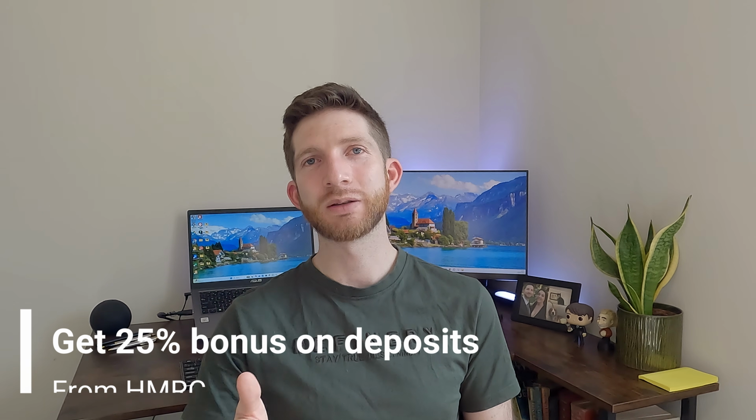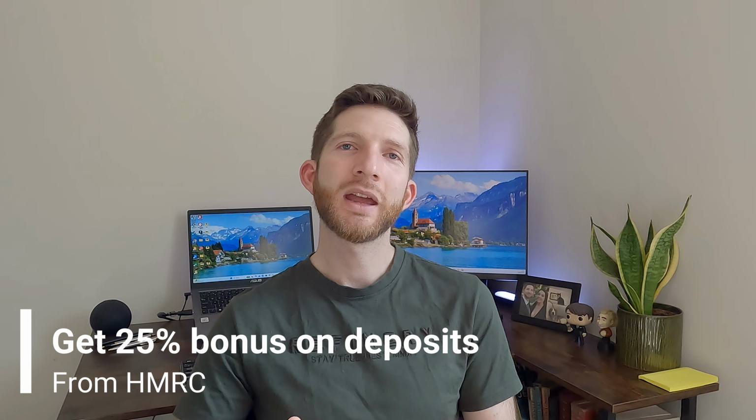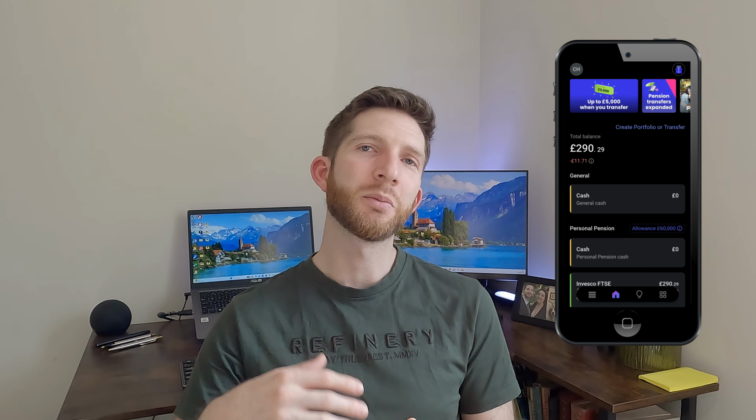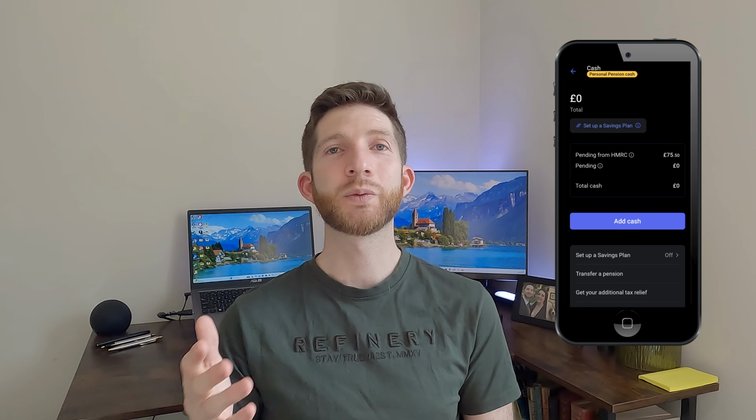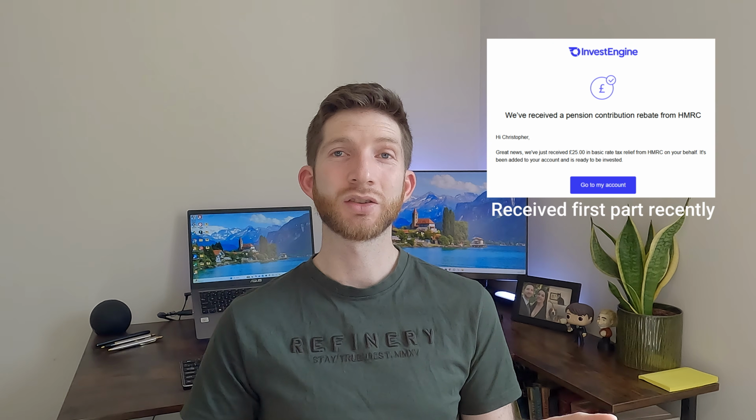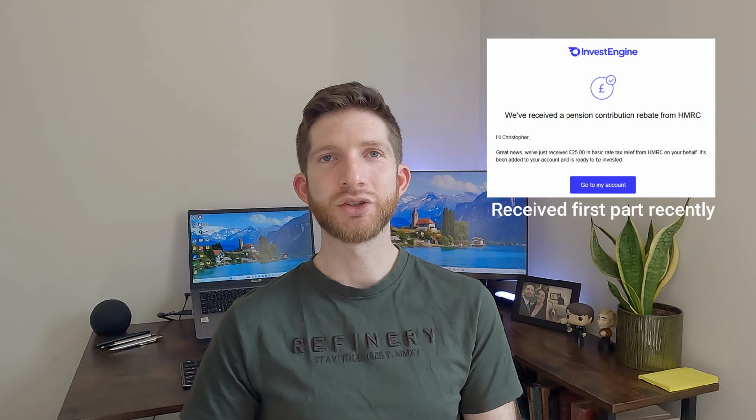And the best part is you get at least a 25% boost from HMRC that they pay directly into your InvestEngine account. So here is mine with about £290 invested, and here it shows the £75 that HMRC will be adding to it for free. Trading 212 doesn't offer this, so I've used InvestEngine.